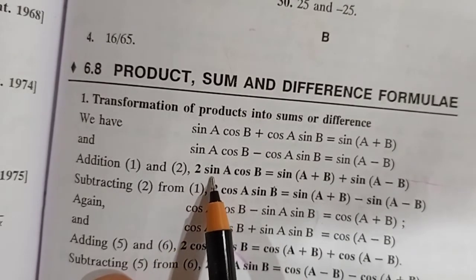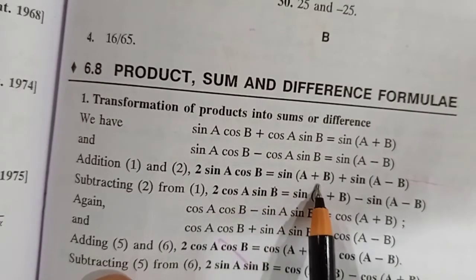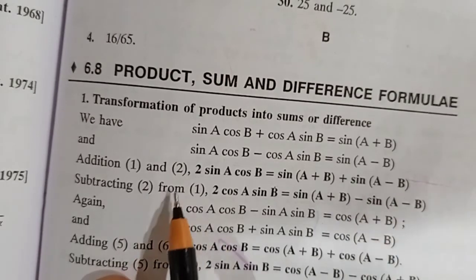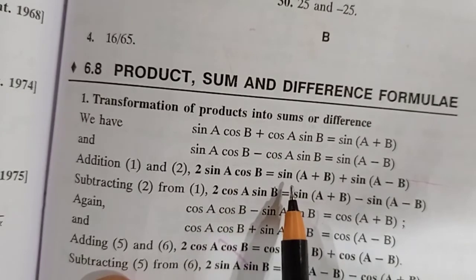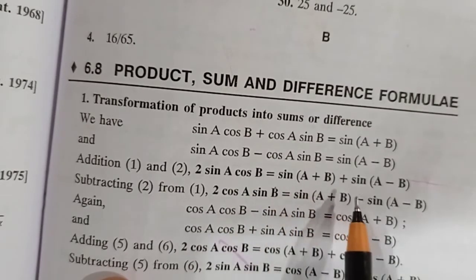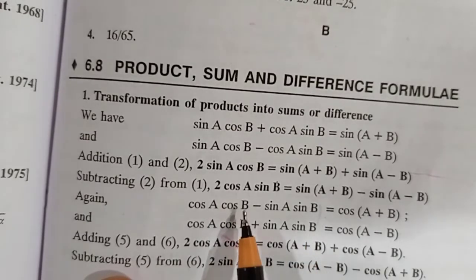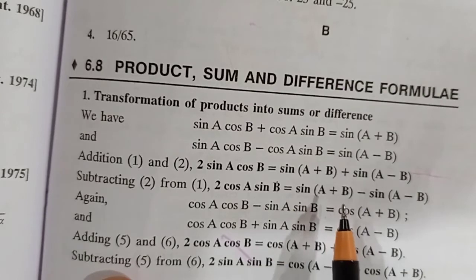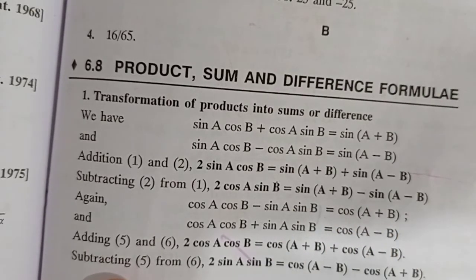2 sin A cos B is equal to sin A plus B plus sin A minus B. Second one is 2 cos A sin B is sin A plus B minus sin A minus B. Understand?